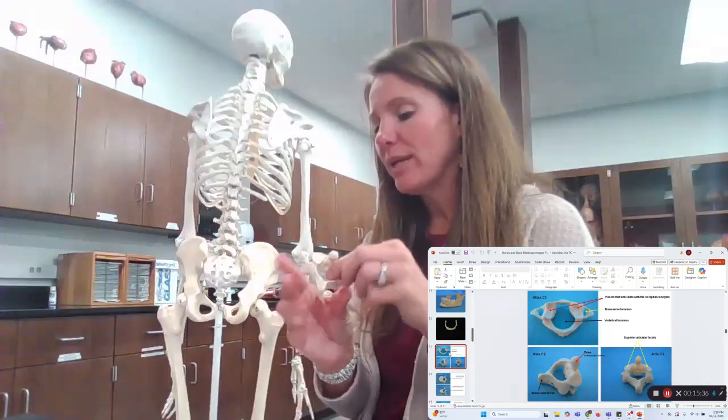The axis is second. The second one helps it to rotate from side to side. It has the dens or odontoid process. You can see it in the picture and right here that points upward and lines up in the ring of the atlas. It has a bifid spinous process, so it kind of, can't really tell on this one, but kind of has two coming out.